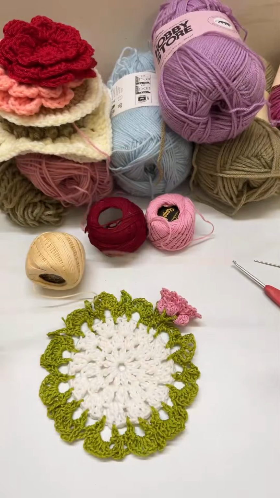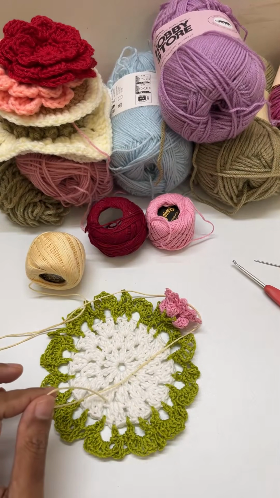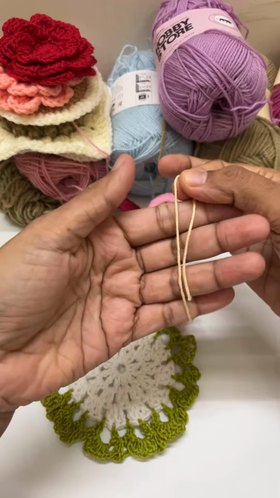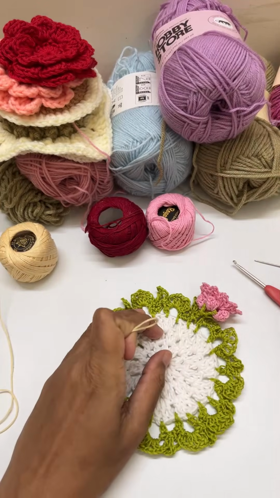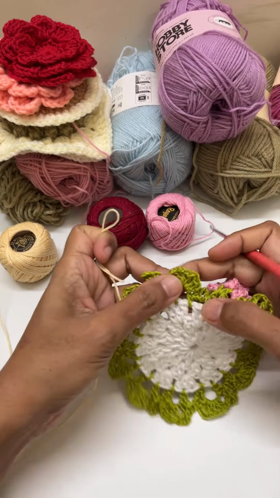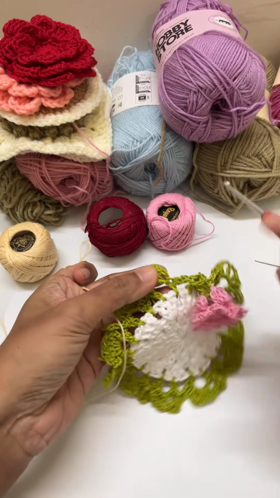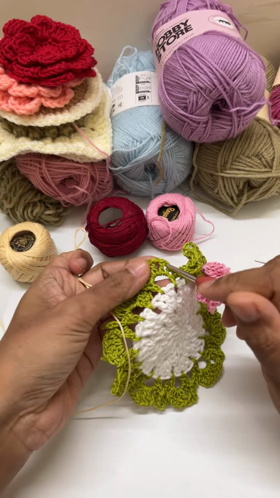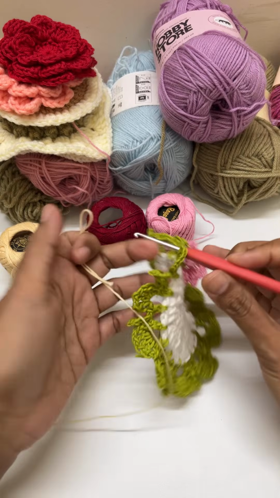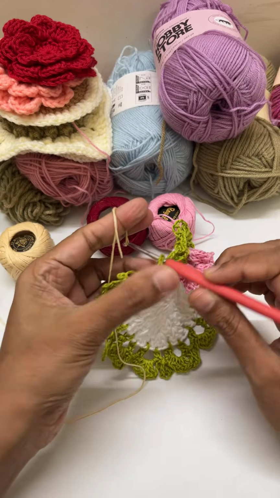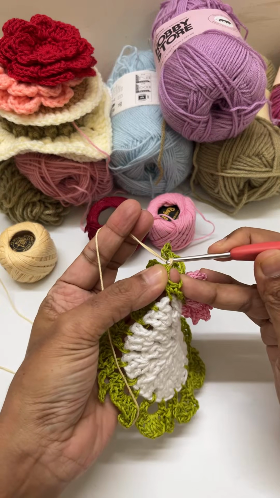Okay, so hold that yarn like this, and insert it into the next flower base after this, which is this one. Okay, so insert your hook into the first space which you see between chain 2 and your first double crochet like this, and grab the yarn, bring it out, and then chain 1.